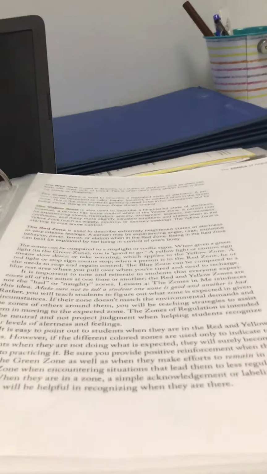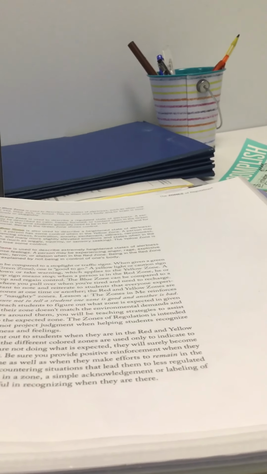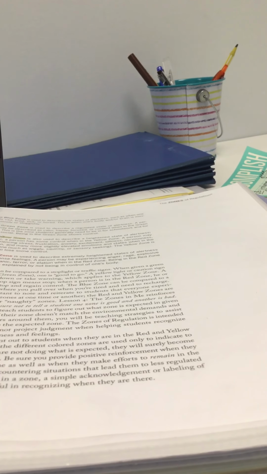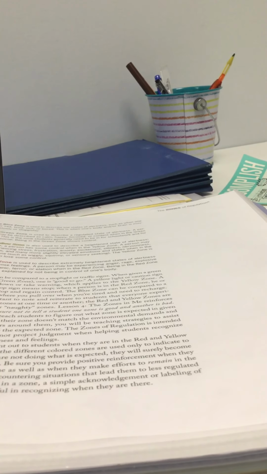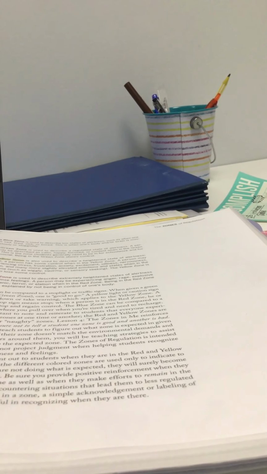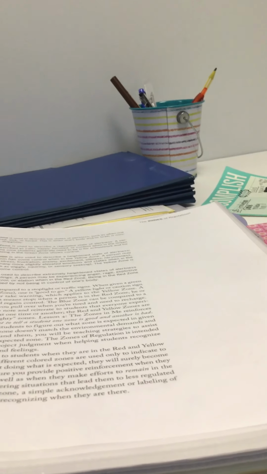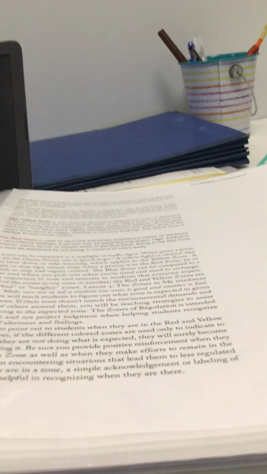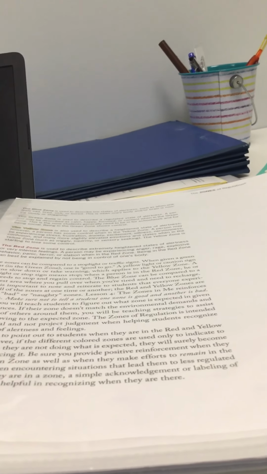Then we have the green zone. And the green zone is used to describe a regulated state of alertness. A person may become calm, happy, focused, or content when in the green zone. This is a zone students generally need to be in for schoolwork or for being social. And then the green zone shows control within those situations.